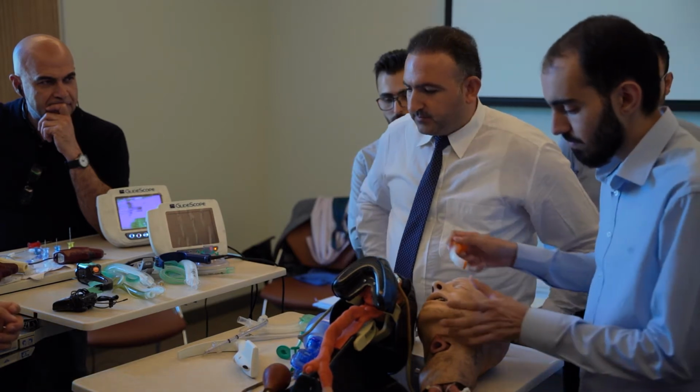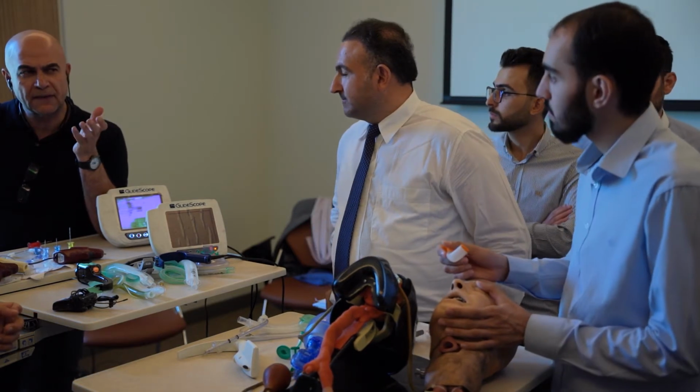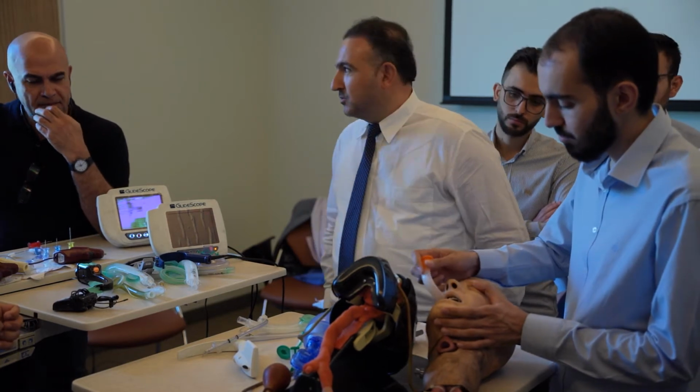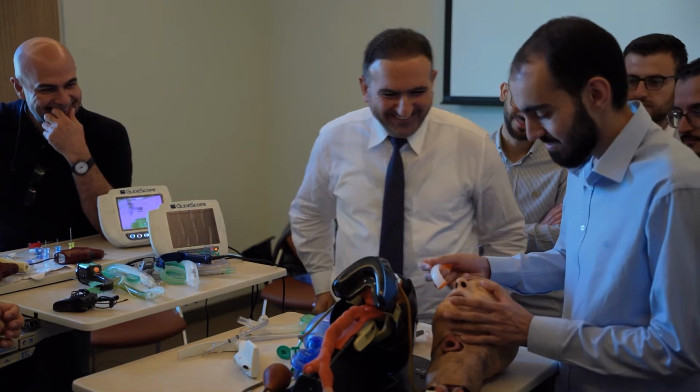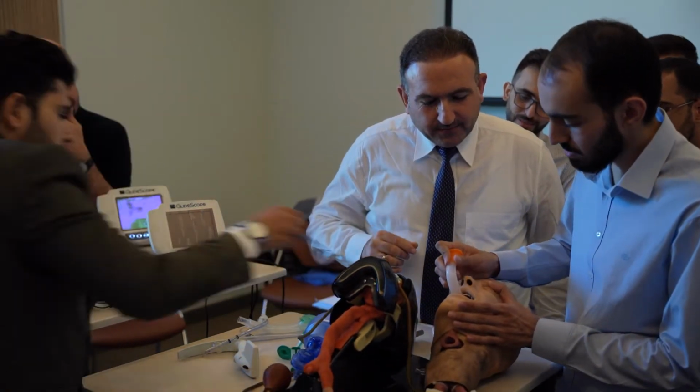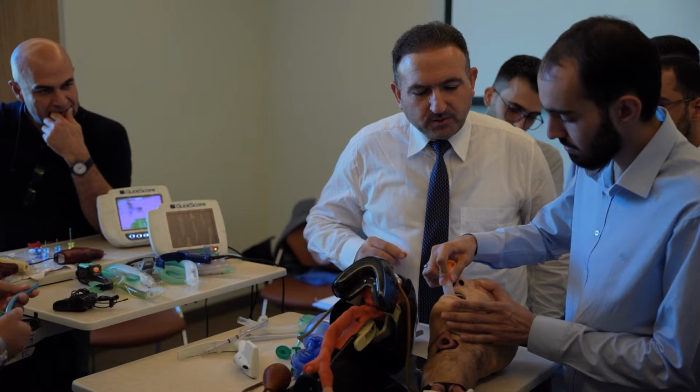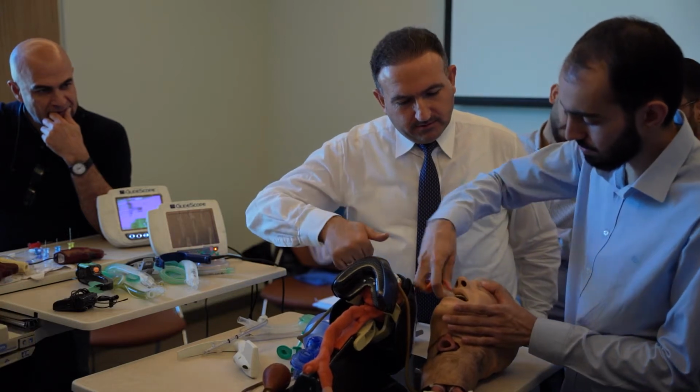So all of you can try. We put it in the opposite direction, go inside till we reach the soft palate, then we rotate it 360 degrees.